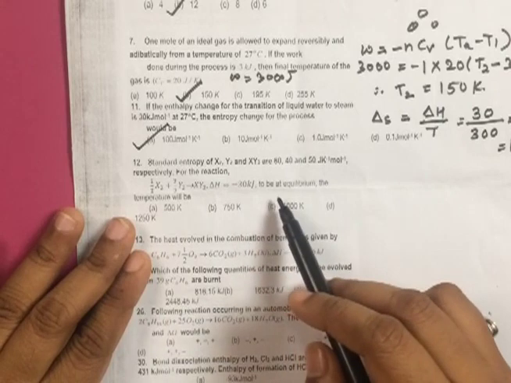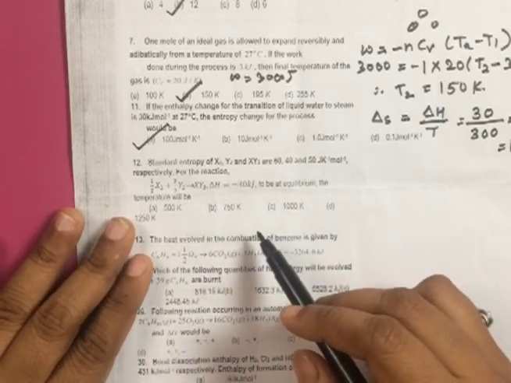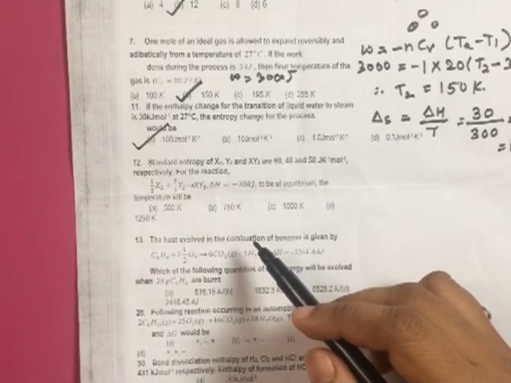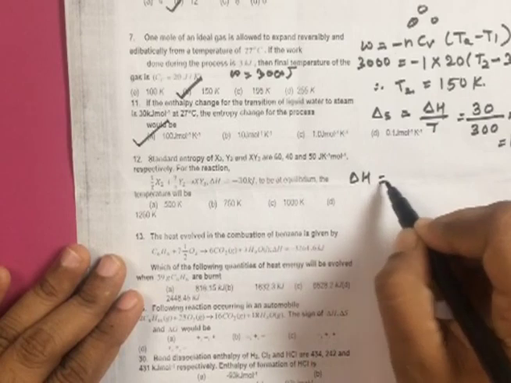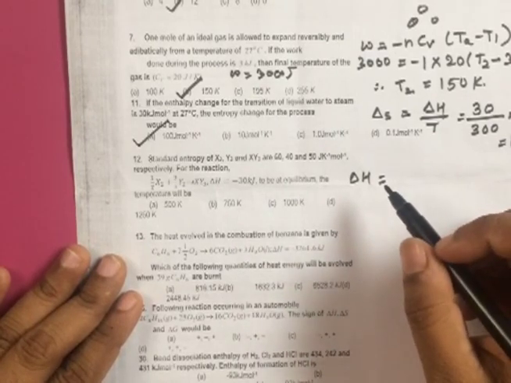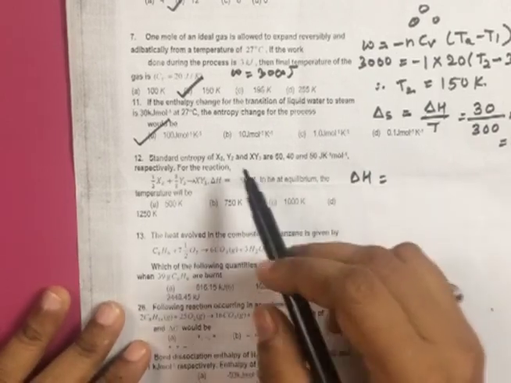Question number 12. Standard entropies of X2, Y2 and XY3 are 60, 40 and 50 joule per Kelvin per mole respectively. For the reaction, delta H is given. Then we need to calculate the entropy change of that particular reaction. The corresponding entropies are given to us.